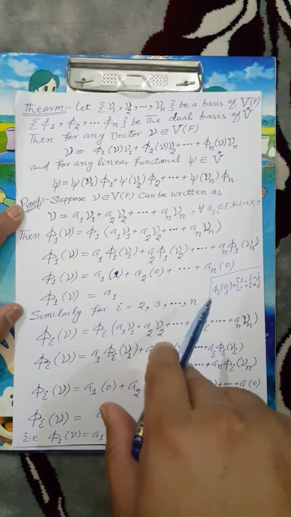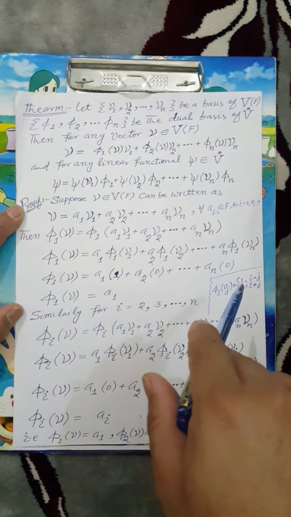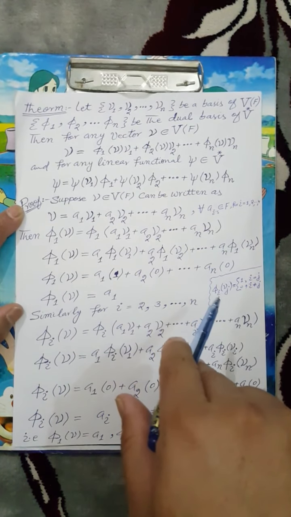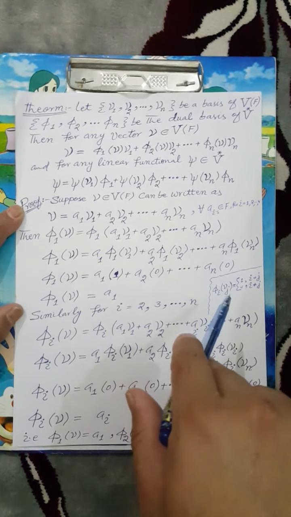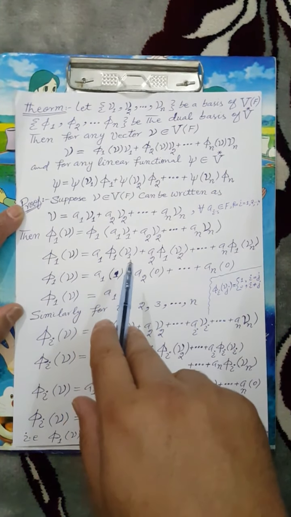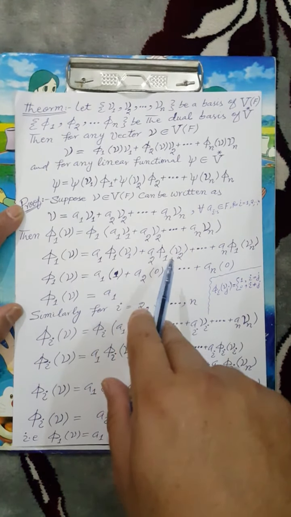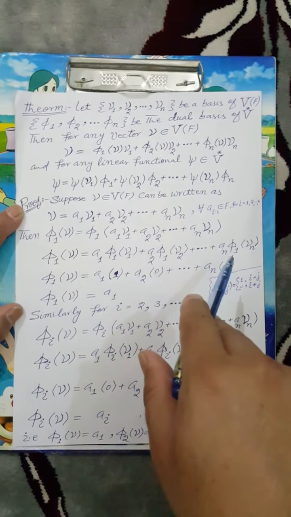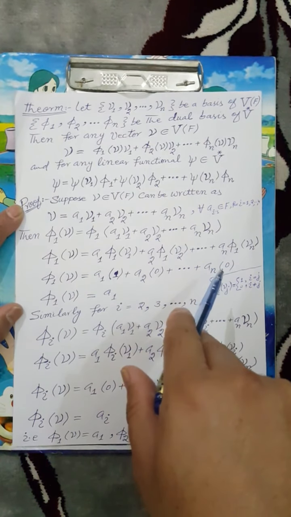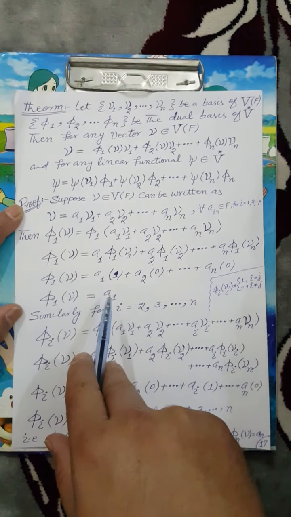According to our previous theorem, πi(vj) is equal to 1 when i is equal to j and 0 when i is not equal to j. Therefore π1(v1) is equal to 1, and the result of π1(v2) according to this definition is equal to 0, plus up to so on. The result of π1(vn) is also equal to 0. After the simplification we get π1(v) is equal to a1.